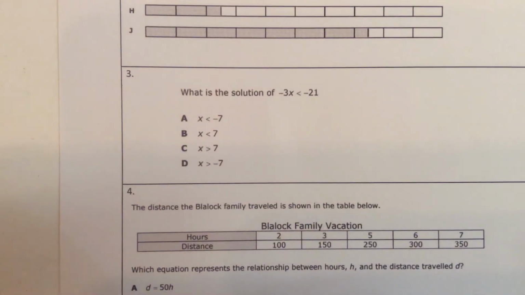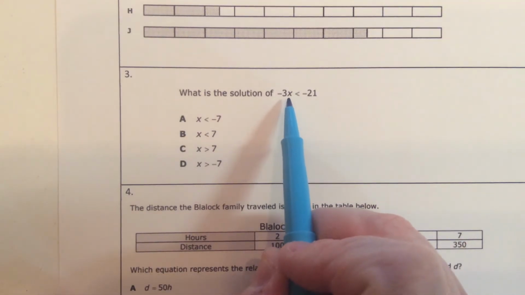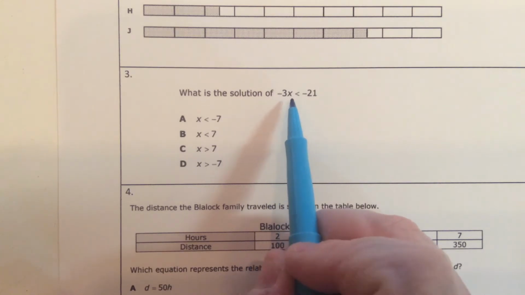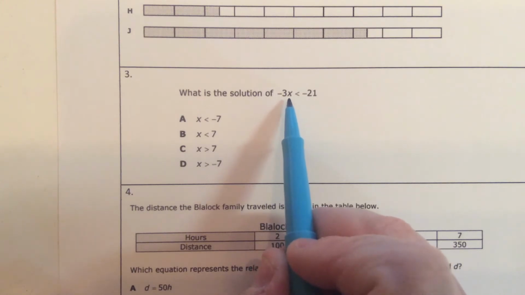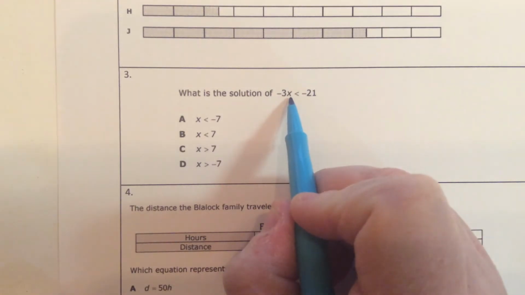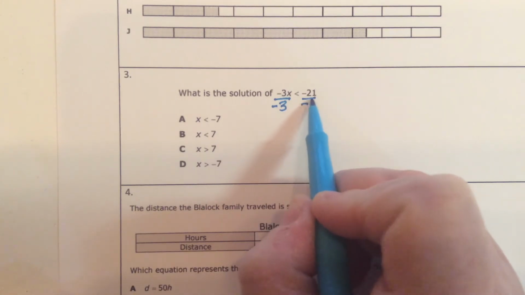Okay? All right, right here, this was from the last unit, solving a one-step inequality. So a lot of people make mistakes with this, and we think of this as like a negative 3 plus x. No, it is negative 3 times x. They're smushed up against each other, and there's not another symbol in there. There's no operation there, so that means multiply. So the opposite of multiplying by negative 3 is to divide by negative 3.